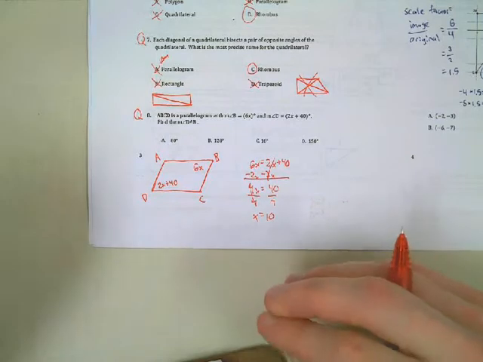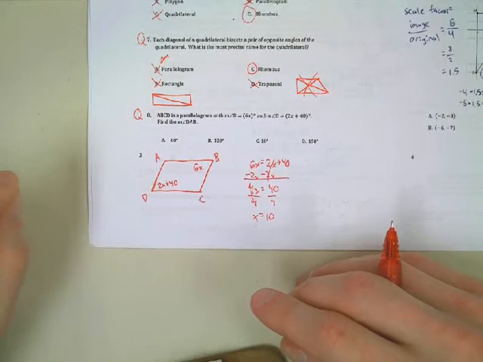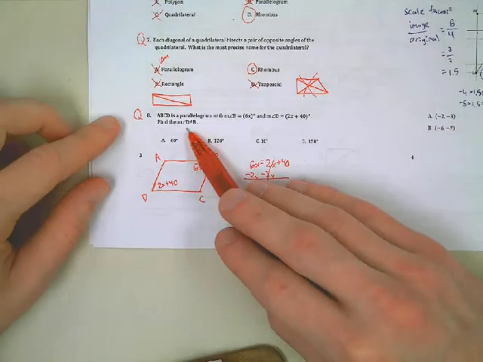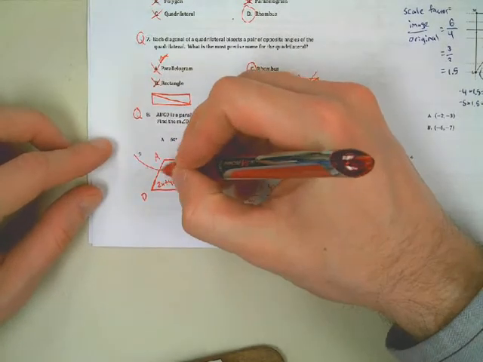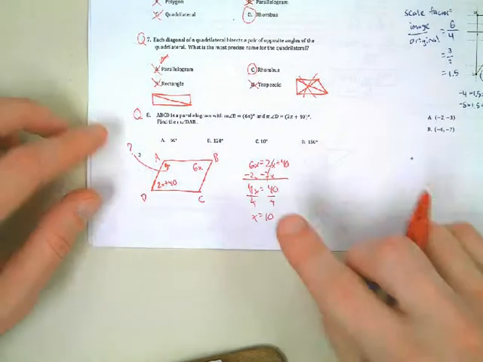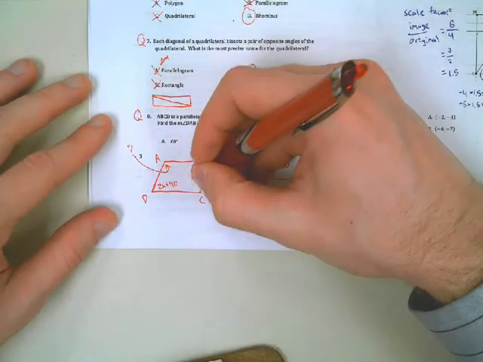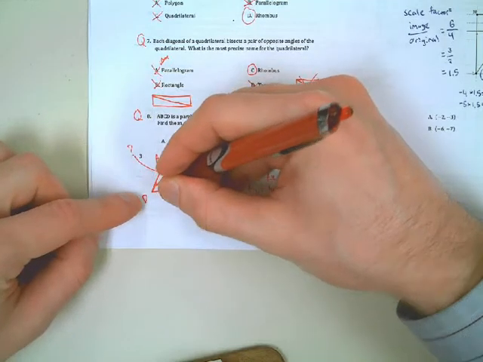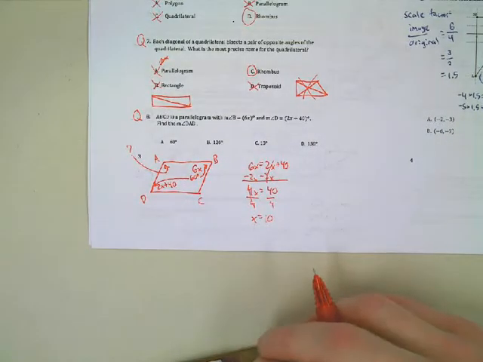We've got to be careful here. Did the directions say to solve for x? No. The directions did not say to solve for x here. It said to find the measure of angle DAB. What's DAB? Well, here's DAB. This is DAB right here. So we don't know what that one is. So let's plug in 10 here for the x's. 6 times 10, that means that angle is 60 degrees. And that means that angle is also 60 degrees. It's 120, it's B.